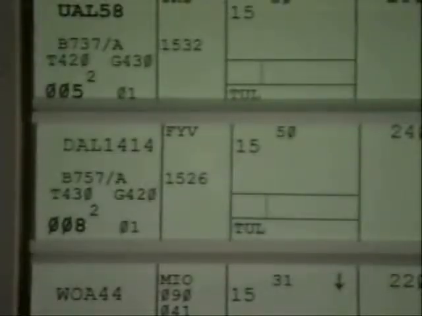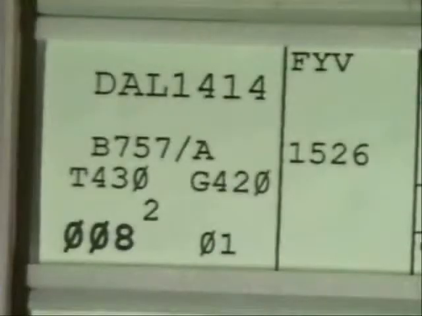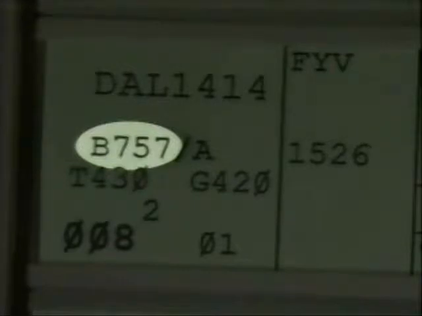Controllers receive flight progress strips prior to the aircraft entering their airspace. A typical flight strip contains identification information such as the aircraft call sign, the type of aircraft, and whether it is equipped with a transponder capable of providing altitude information. In addition, the strip provides the true airspeed filed by the pilot and the aircraft's ground speed. Also included is the flight level the aircraft is assigned. In this case, flight level 240, which is 24,000 feet.